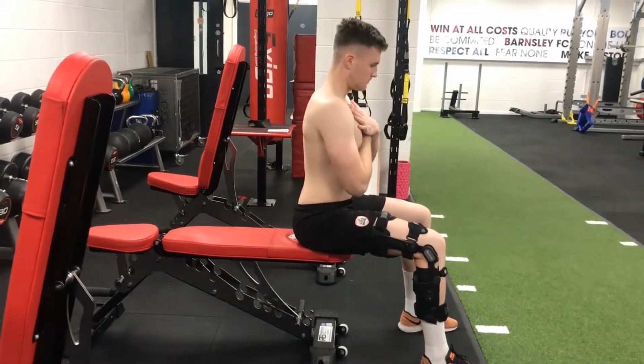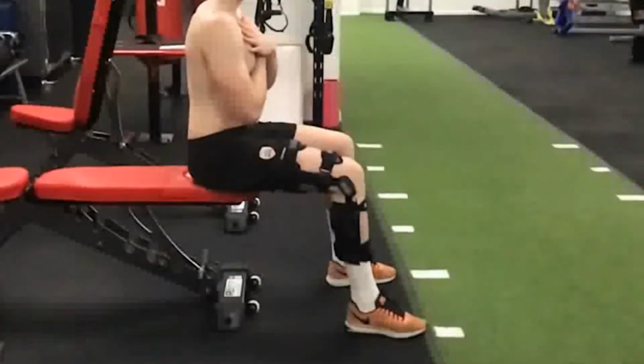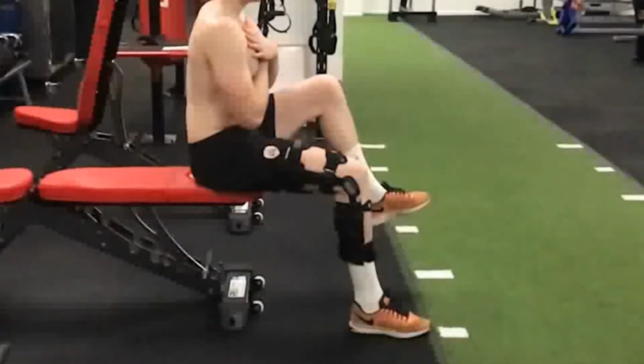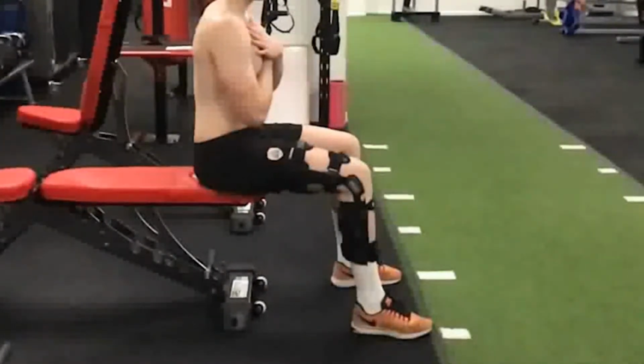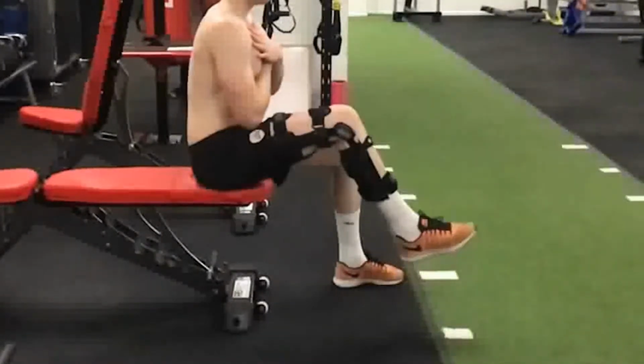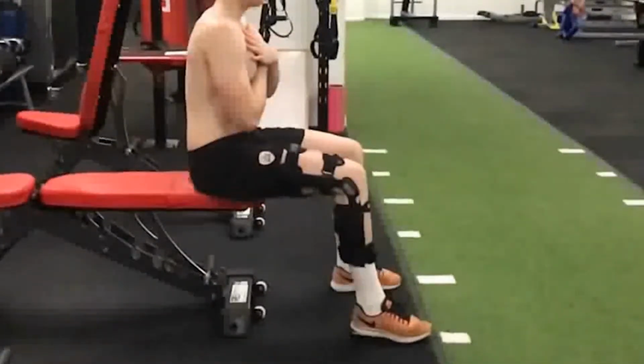As the lumbar spine extends, there is an excessive amount of lumbar extension. The player is unable to dissociate movement from his hip and his lumbar spine. As can be seen on hip flexion exercise, there is a loss of lumbar control. This demonstrates poor motor control of the psoas.